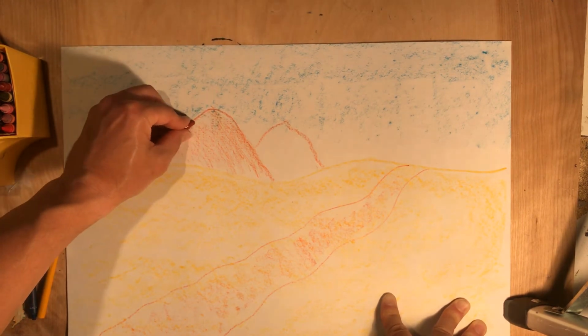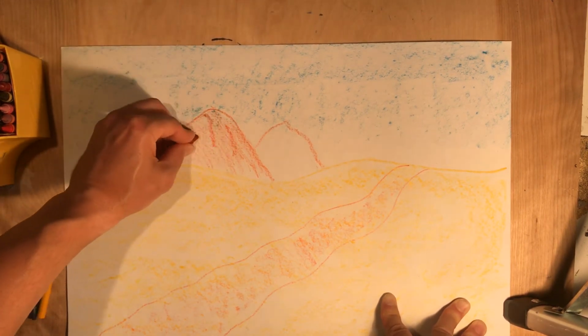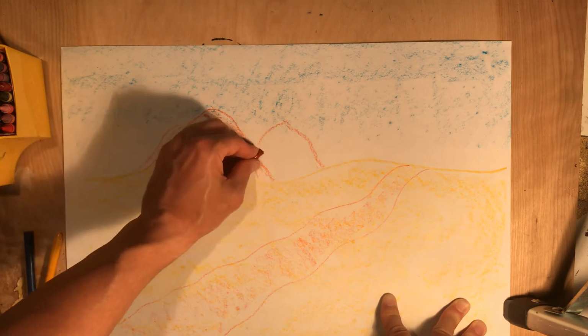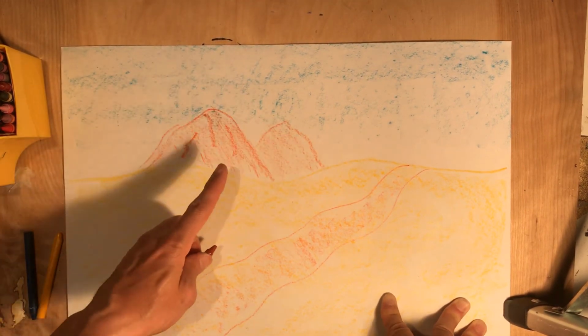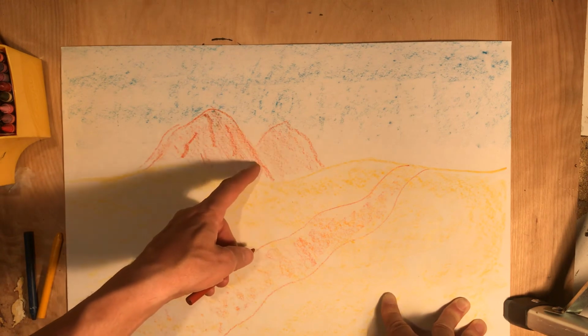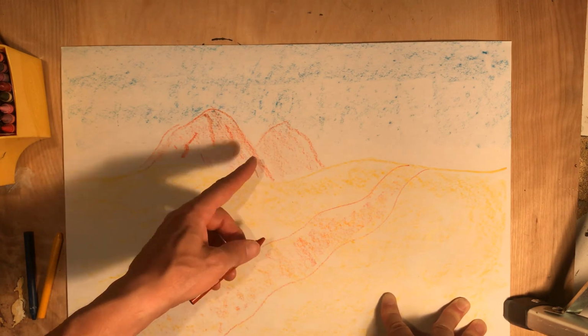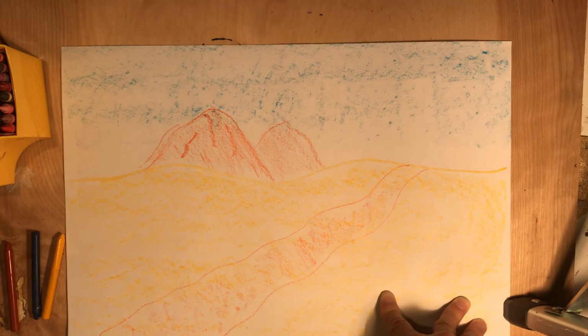Mountains usually have lots of rocks showing, so I'm going to do some lines to show some texture there. And you guys are probably thinking, well, one of those mountains looks like it's behind the other one, so it's getting covered up a little bit, so using overlap will make it look even better.